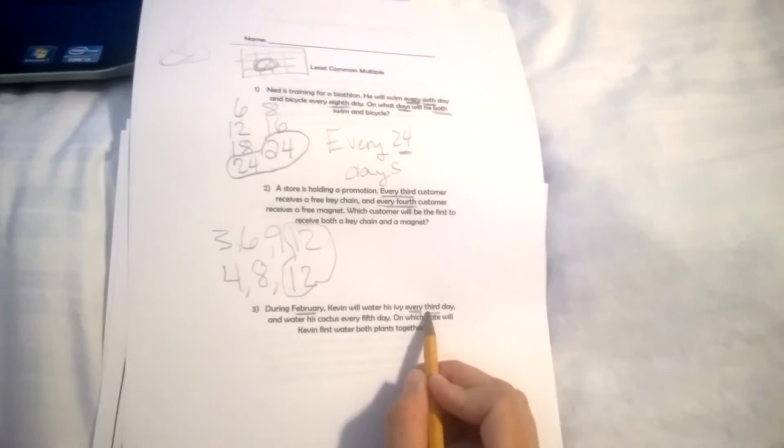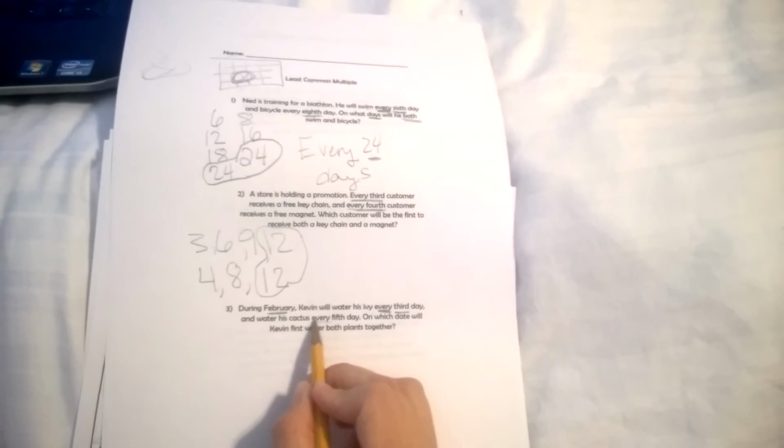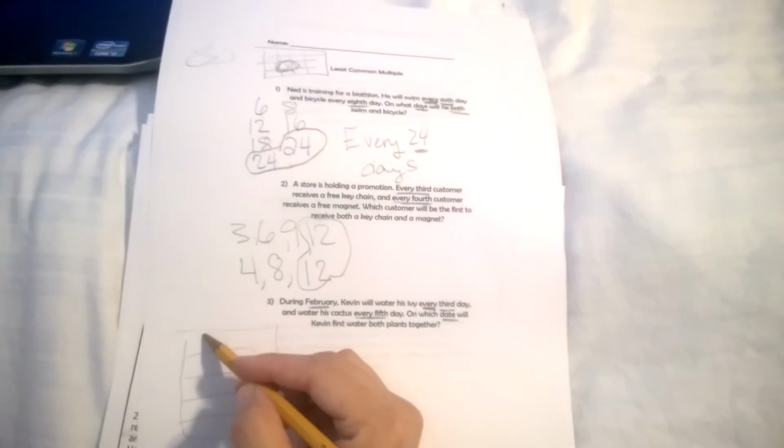Let's look at this next one. Oh, look. Here. Calendar. All right. Kevin's going to water his ivy. Look, another word. Every third day. And he's going to water his cactus every 5th day. And they want to know which date is he going to water both plants. Okay. So you can either draw it out in a calendar. Okay. And I'm going to try to do this from the other side of my computer.